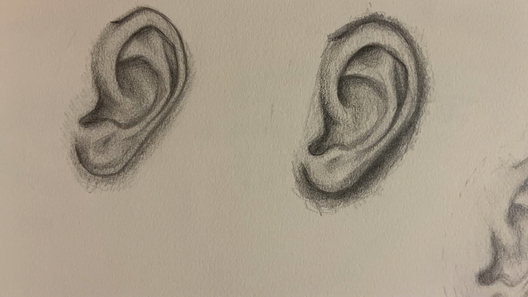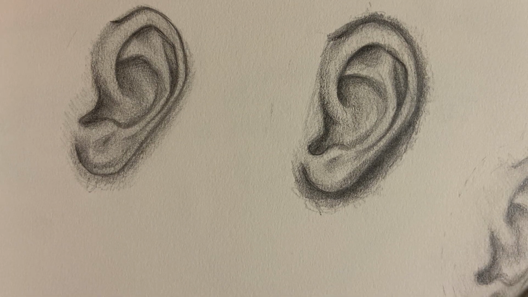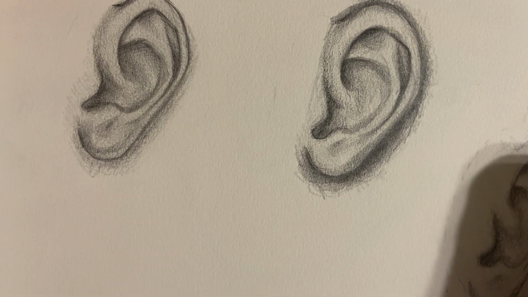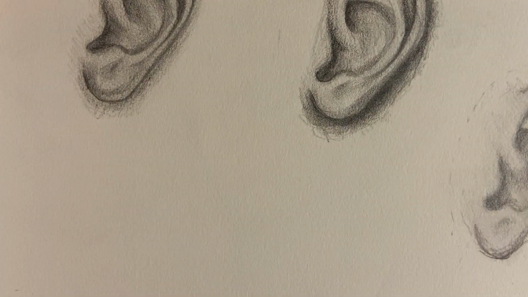Hey guys, so today we're going to be drawing an ear. We're going to continue on with these facial features that we've been doing in class, and now we are on to the ear. So I'll just jump right into it.